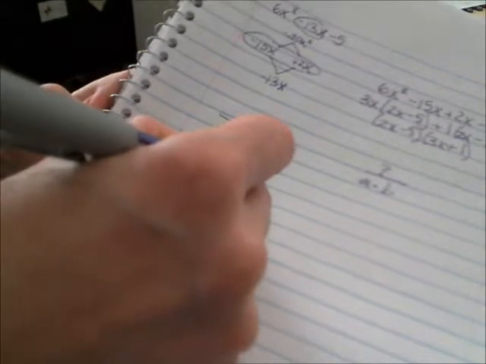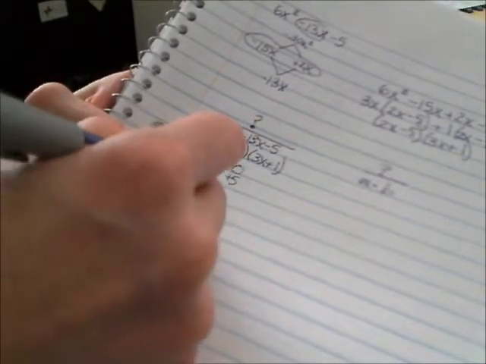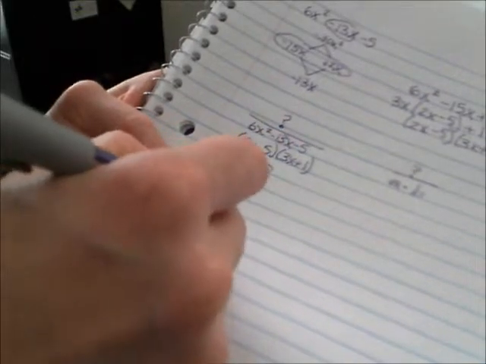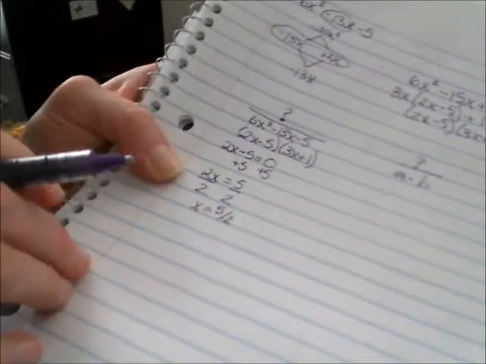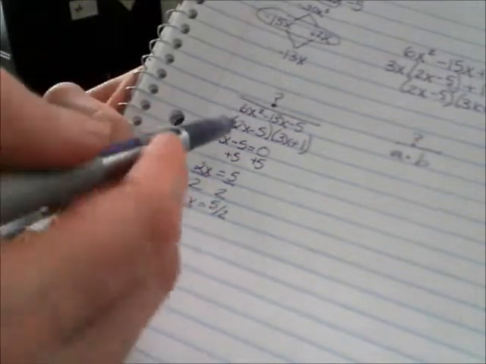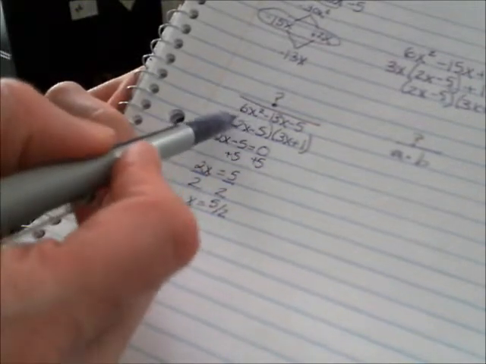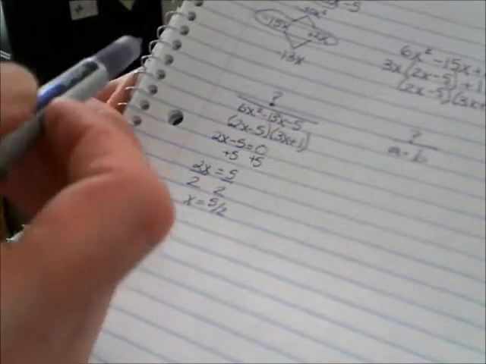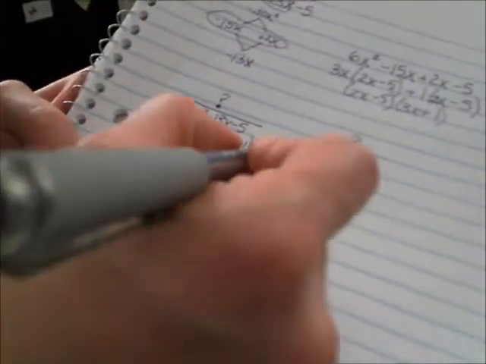And I solve it, so if x equals 5 halves, this whole thing will equal 0, making the whole denominator 0, which would make this rational expression undefined.